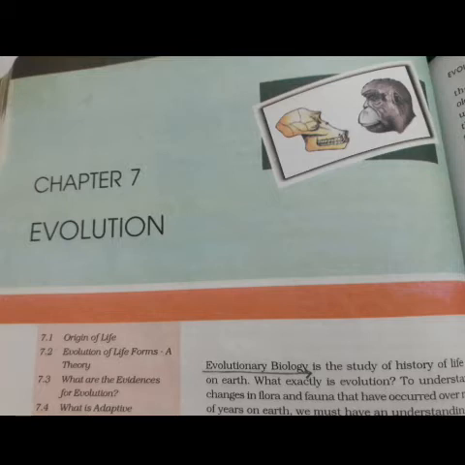Oparin of Russia and Haldane of England proposed that the first form of life could have come from pre-existing non-living organic molecules, for example RNA, protein, etc. And the formation of life was preceded by chemical evolution, that is, formation of diverse organic molecules from inorganic constituents. The conditions on Earth were high temperature, volcanic storms, and a reducing atmosphere containing CH4, NH3, etc.